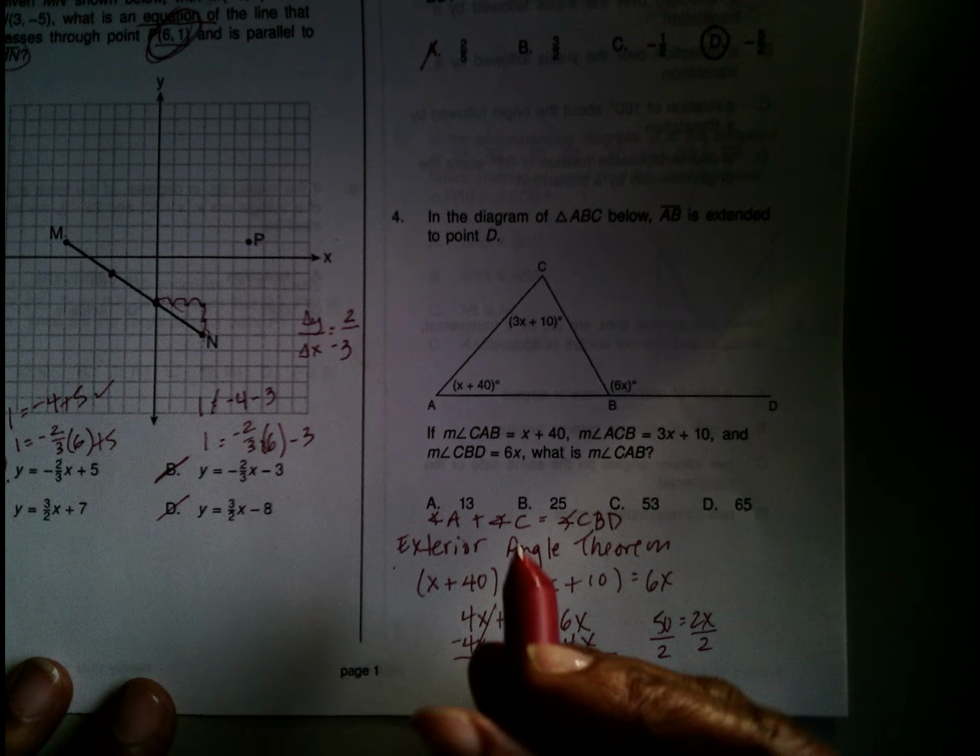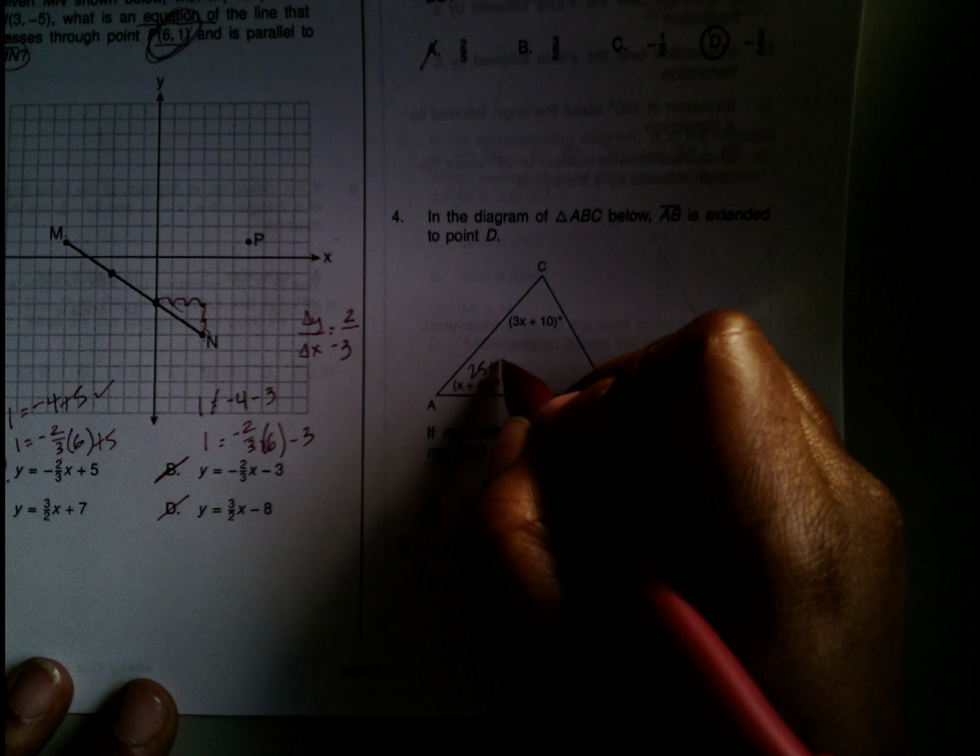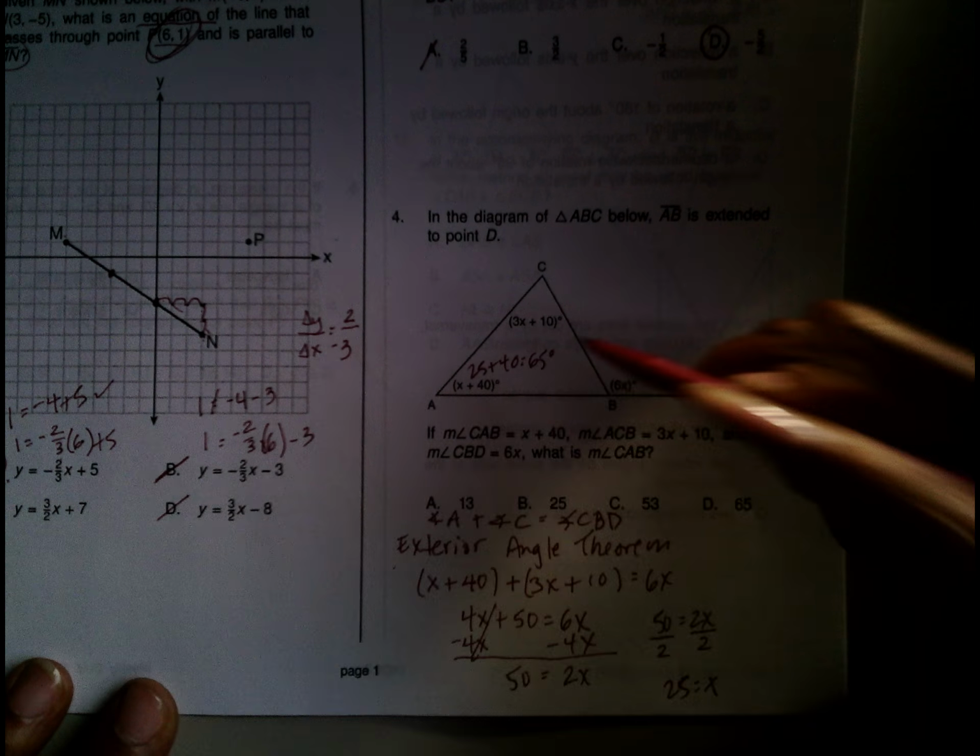So if x is 25 and we're trying to figure out the measure of angle CAB, then CAB is right here. We just take 25 plus 40, and that's 65. So that's how we got answer choice D.